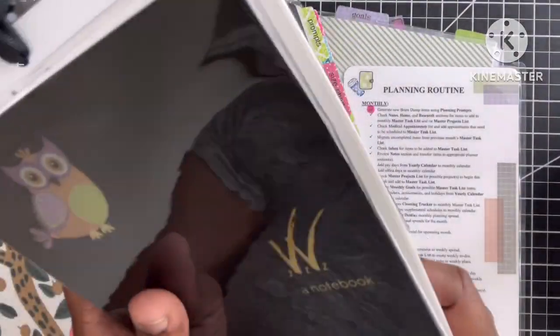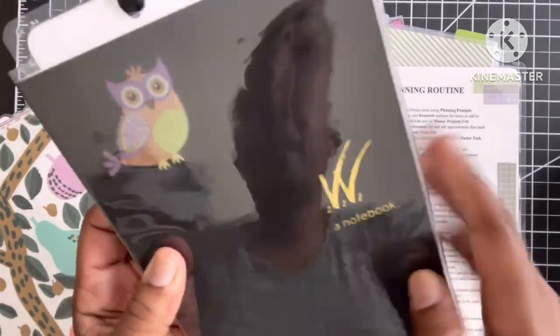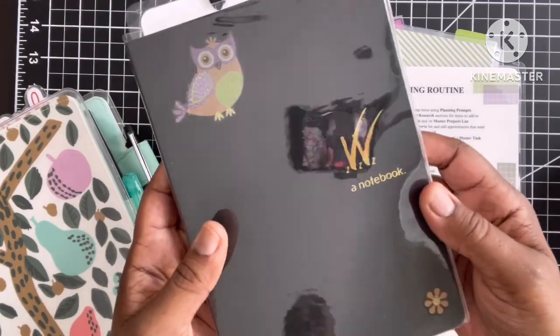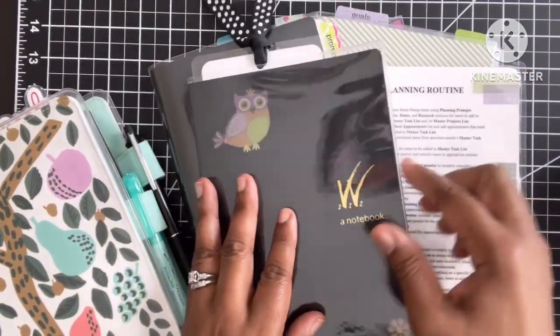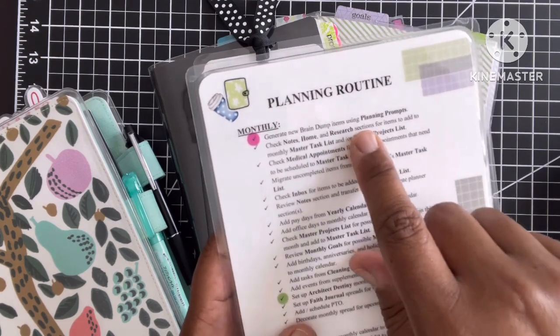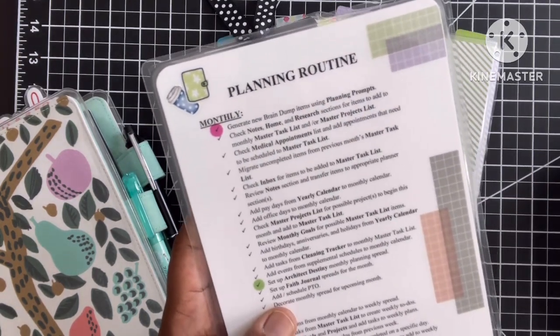So this brain dump trigger list, I use it kind of as a bookmark in here. I just stick it in here. So when I pick up my notebook, I have my trigger list in here. And if I want to, I can grab my reference notebook and sit down and commence to brain dumping. So when I say generate new brain dump items, that's what I mean. And I don't do that every month.